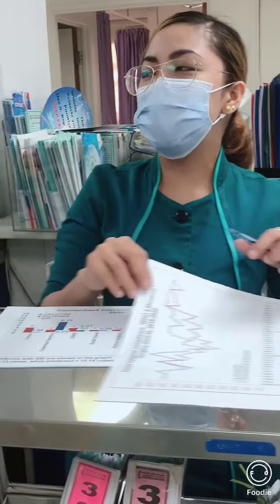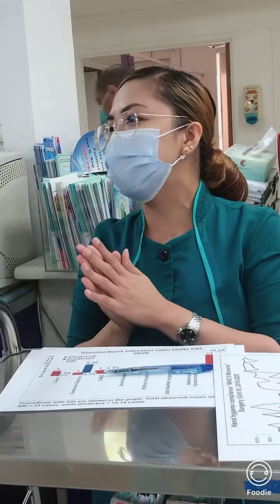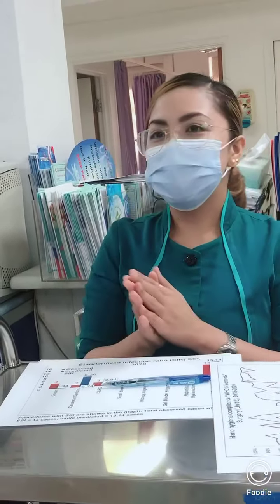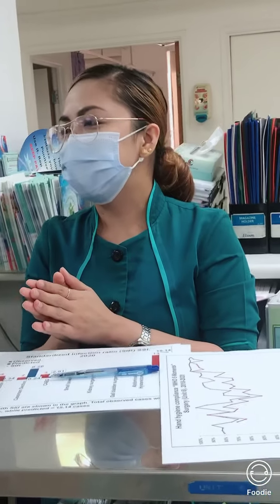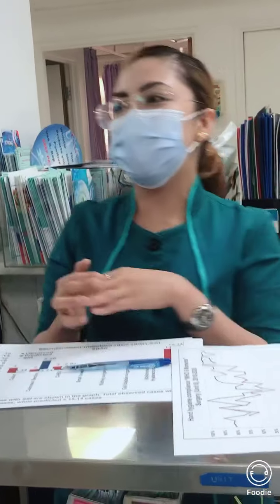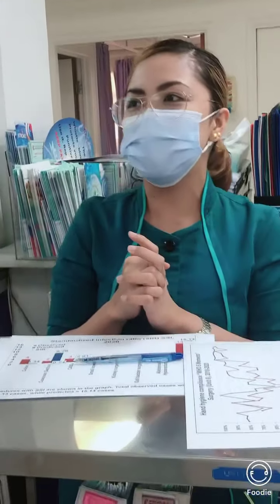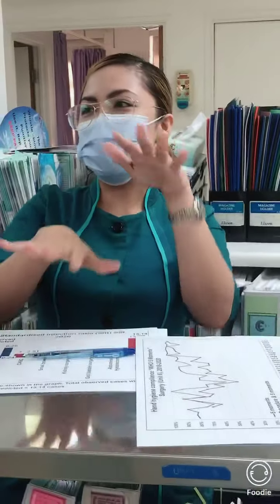Okay, then how many seconds is the hand washing? 40 to 60 seconds. And the hand rubbing? 20 to 30 seconds. Okay, so show me again how you will do the hand hygiene. What are the steps? So, remove all the jewelries first. Then, finger interlace.